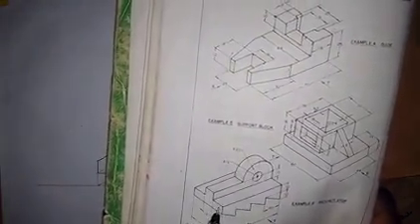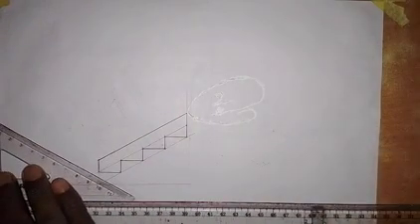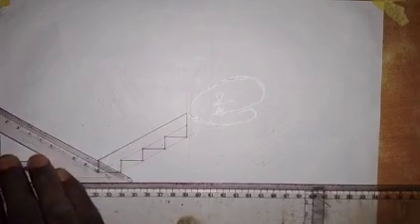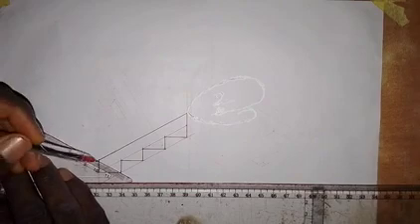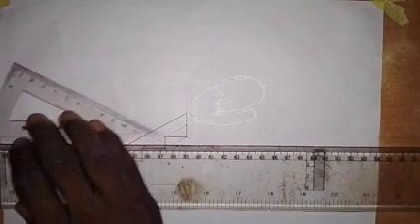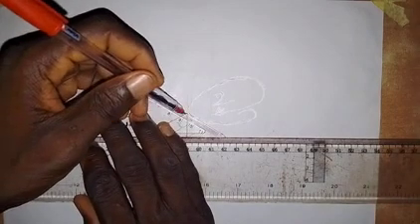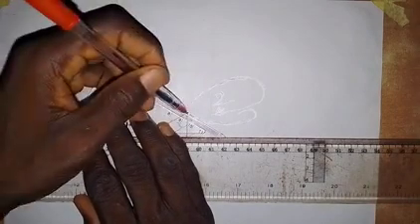So the next thing that we are going to do is to get this part and this part here, and later I'm going to put this on it. So what we are going to do is this. With our set square, we are going to draw a line in this direction, and we come to this point here. We draw a line in this direction, then we come to the back here, so we draw a line in this direction like this.